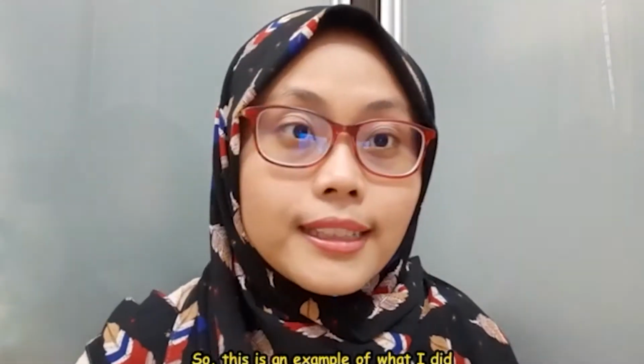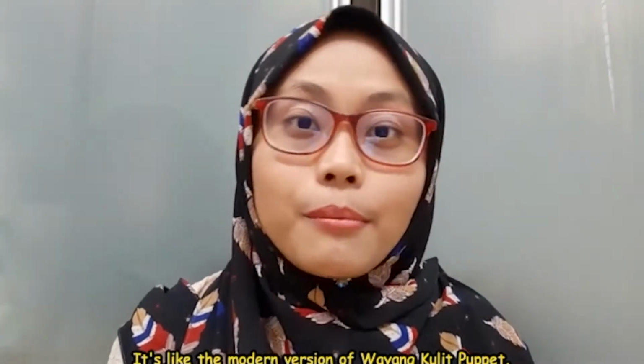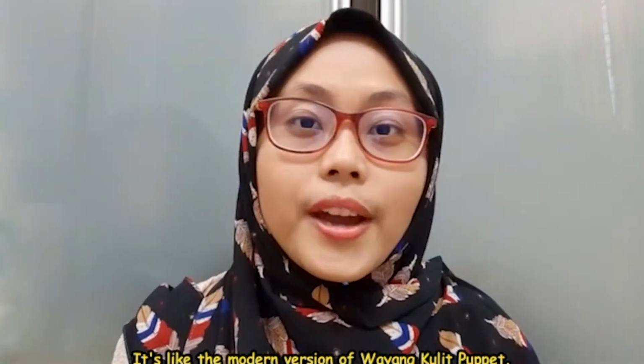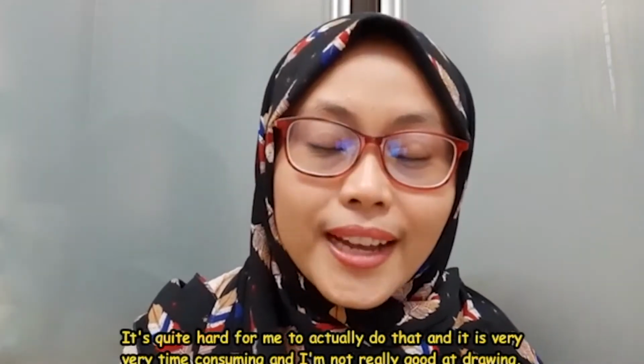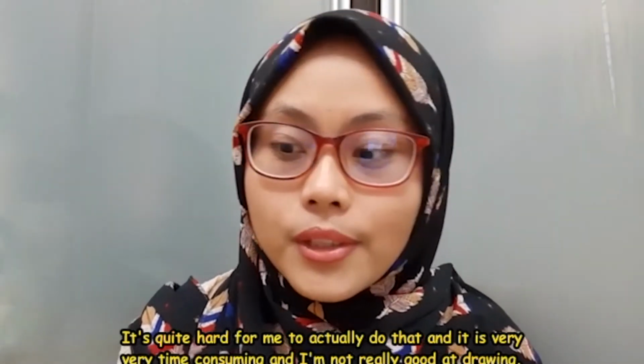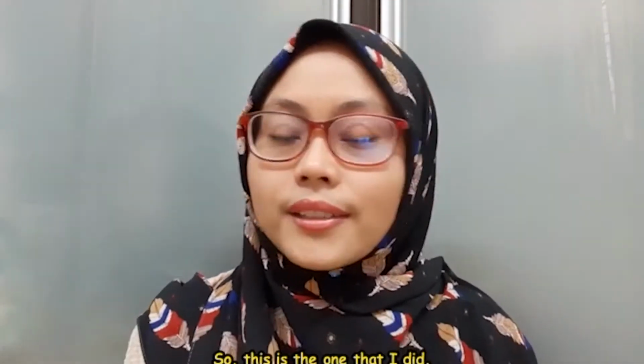Alright, so this is the example that I did. It's like the modern version of wayang kulit puppet, because I can't do the traditional one. It's quite hard for me to actually do that. It's very, very time consuming, and I'm not really good at drawing. So this is the one that I did.